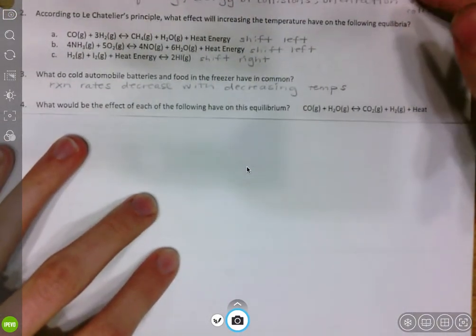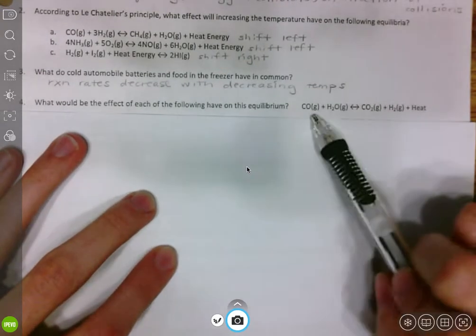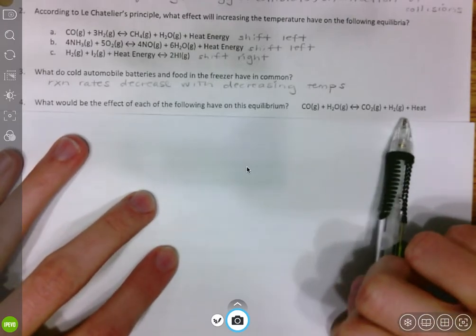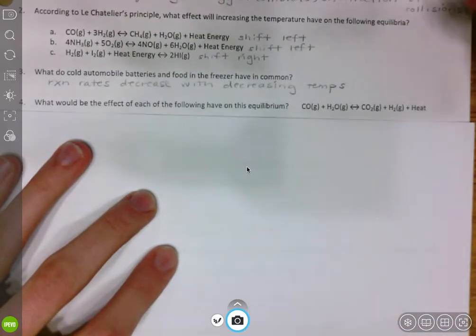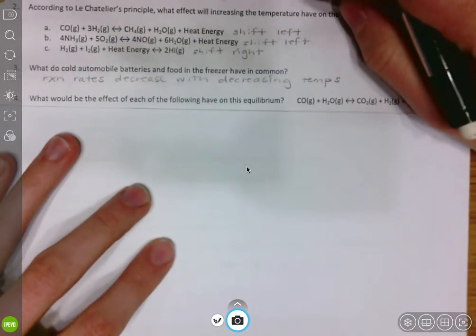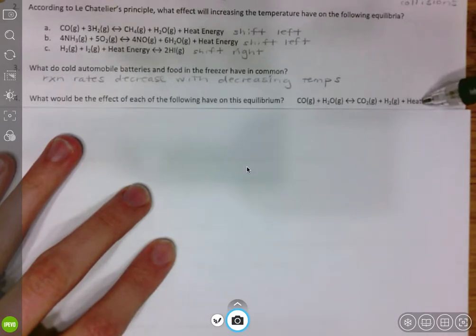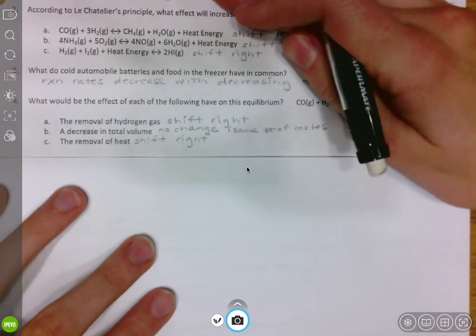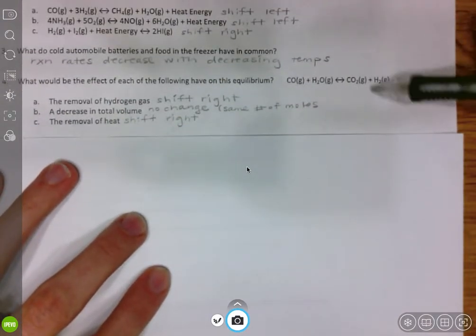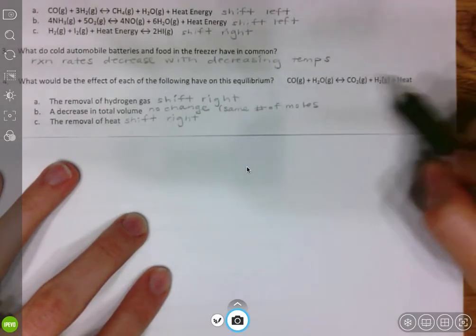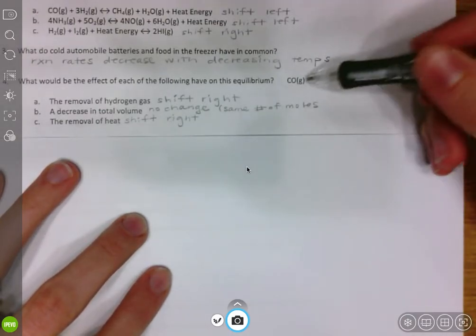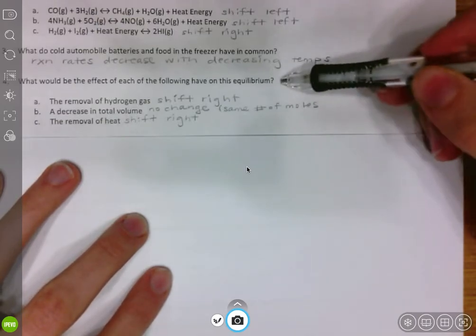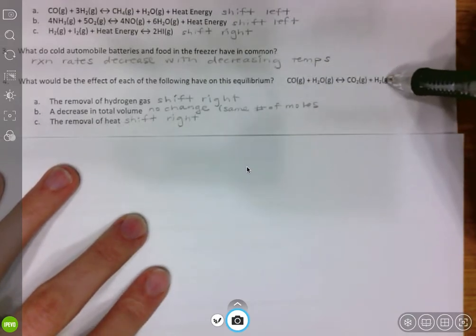All right, 4. What would be the effect of each of the following on this equilibrium? So we have carbon monoxide, water, CO2 gas, carbon dioxide, and then hydrogen gas. They're all gases, so that means this is a homogeneous equilibrium, all the same state. And it is exothermic because we are releasing heat. All right. So the removal of hydrogen gas. If we have less hydrogen gas on this side, we're going to be shifting to the right to make more. We're going to fill in that hole of losing hydrogen gas. So we have more room to make that product.